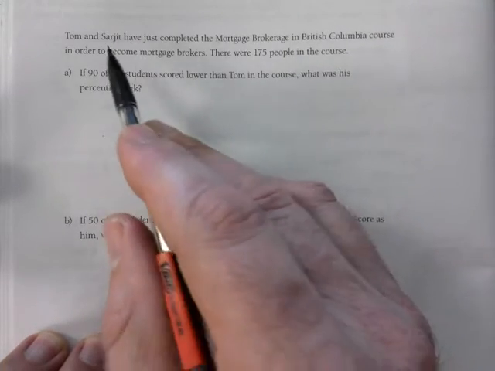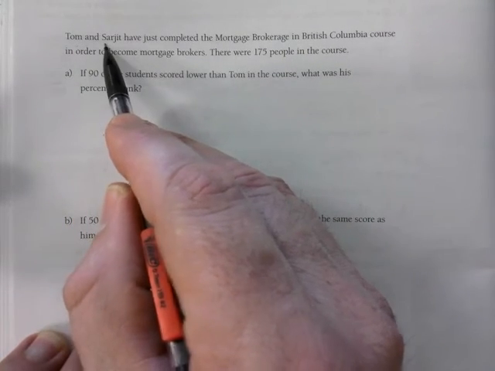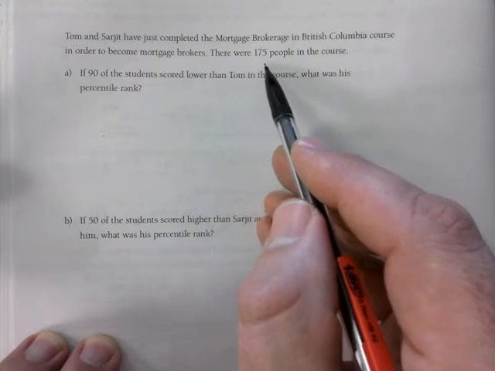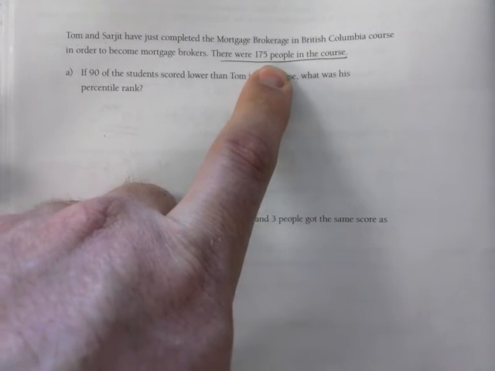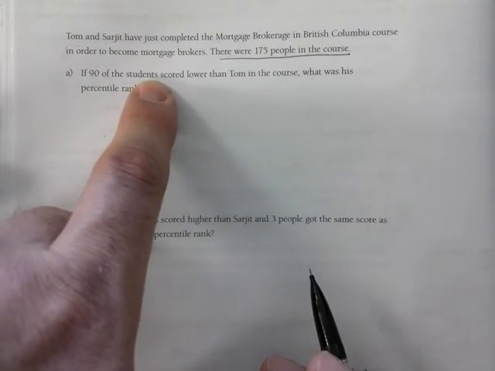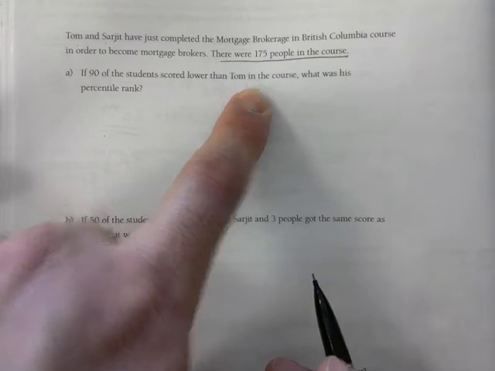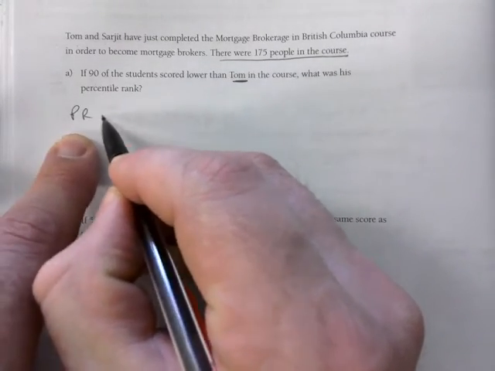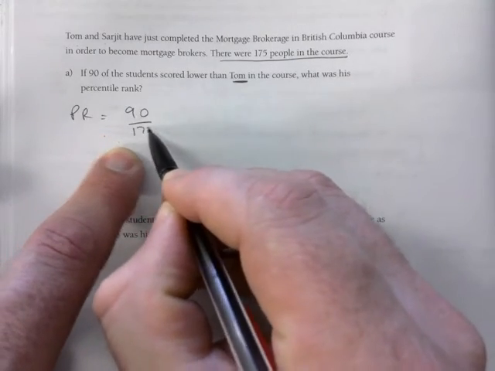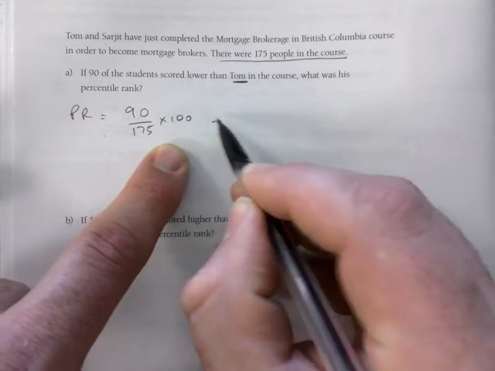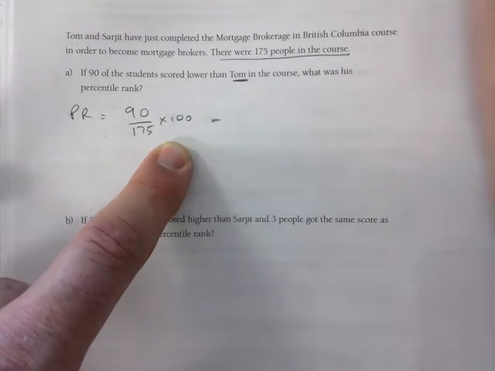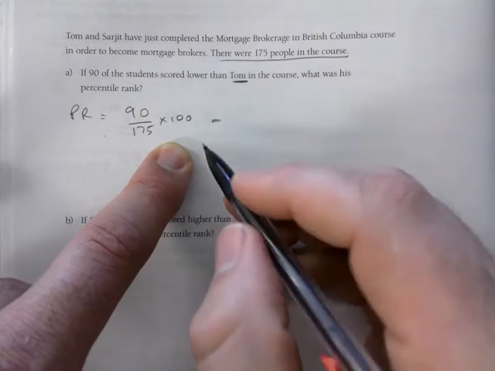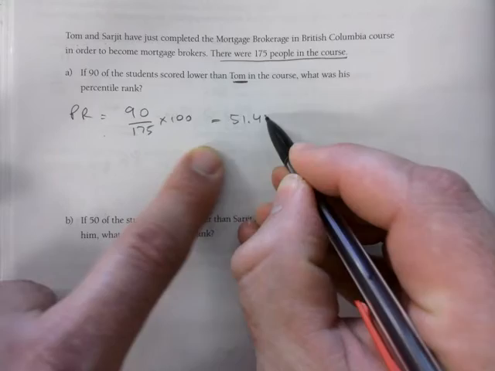All right. We have Tom and Sarjeet, right? Taking a course. Watch this, right? The problem is telling you this is how many participants, that's the total number of people considered. If 90 scored lower than Tom, what's the percentile rank for Tom, right? So percentile rank would be 90 over 175 times 100, and that gives you 51, watch this, 51.43, right?